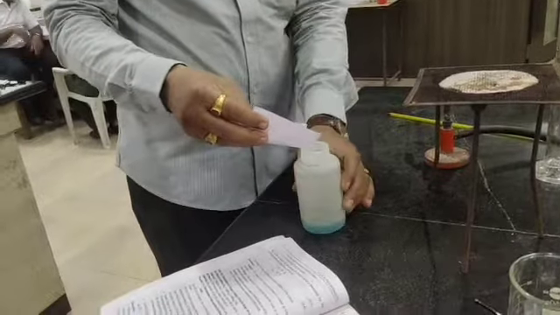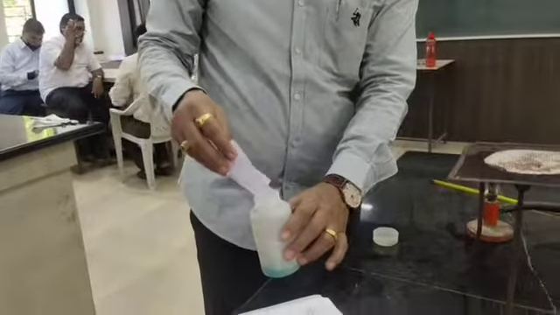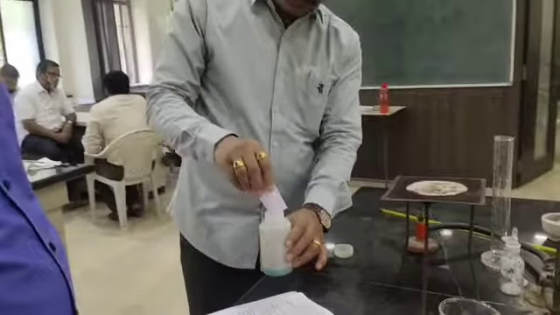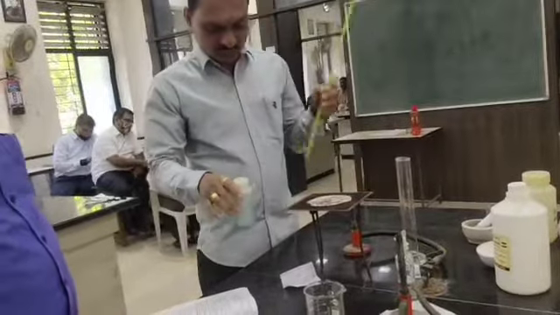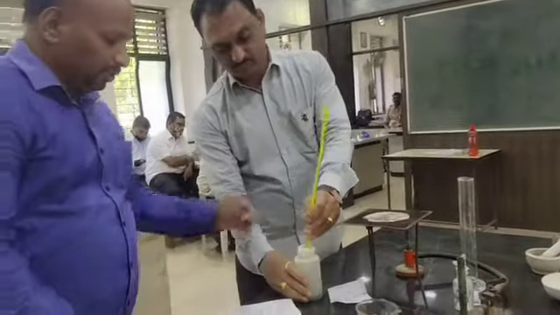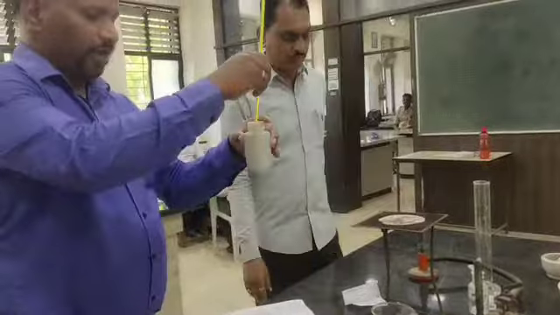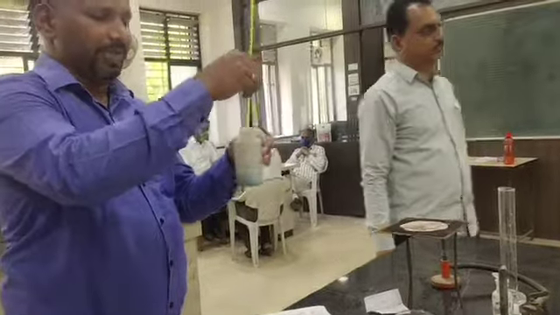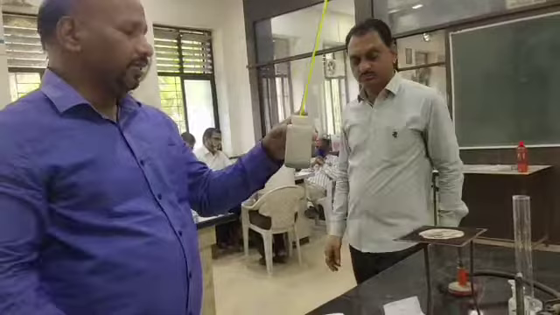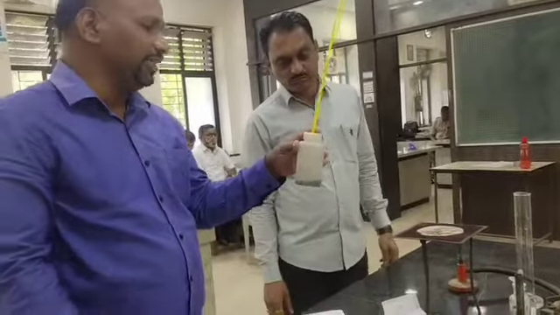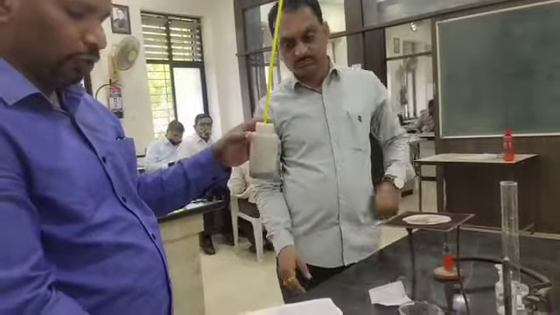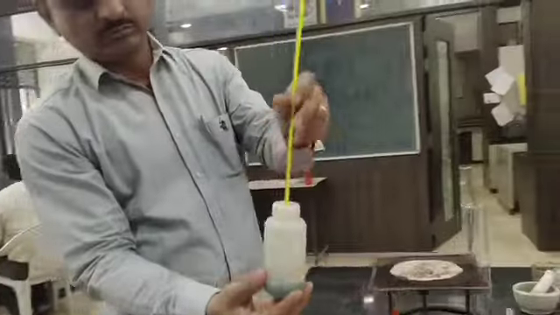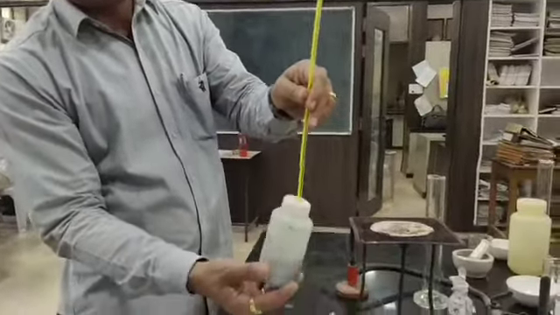We are going to use the same polythene bottle for which we measured the water equivalence. Just transfer it, then shake this one. Now the reaction is going to start. After the reaction starts, this is an exothermic reaction, so the temperature of the system is going to increase. Initially the temperature of the copper sulfate solution was 24.3 degrees Celsius. Now shake this solution so that the reaction goes to completion.